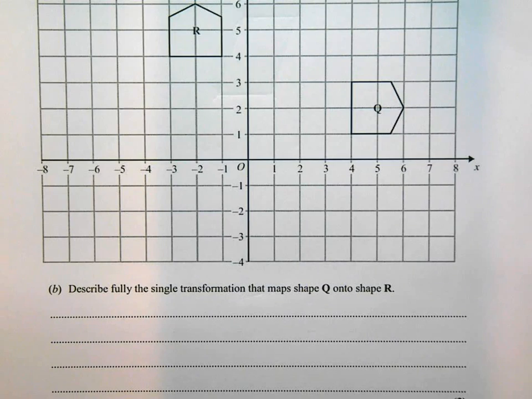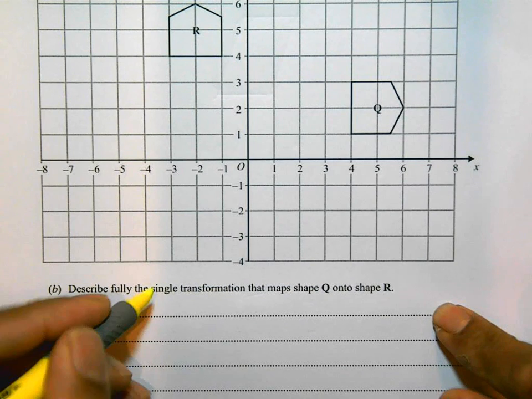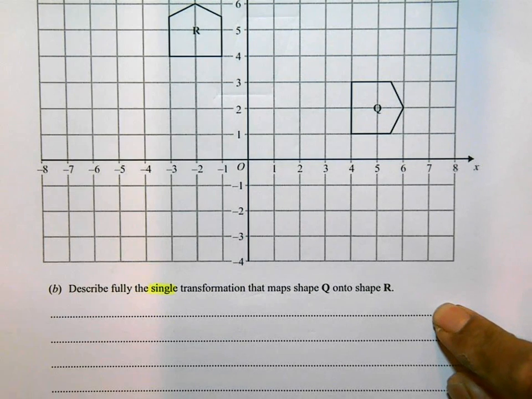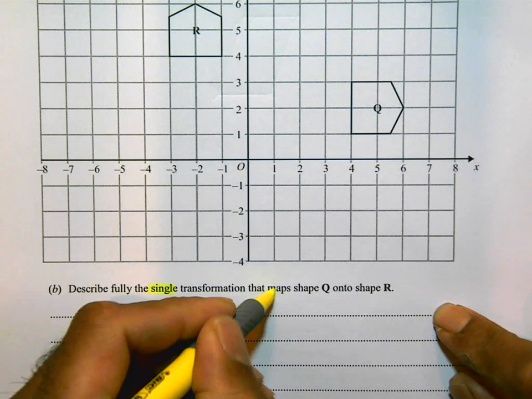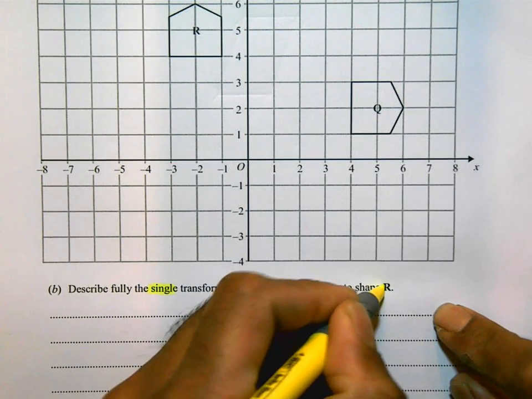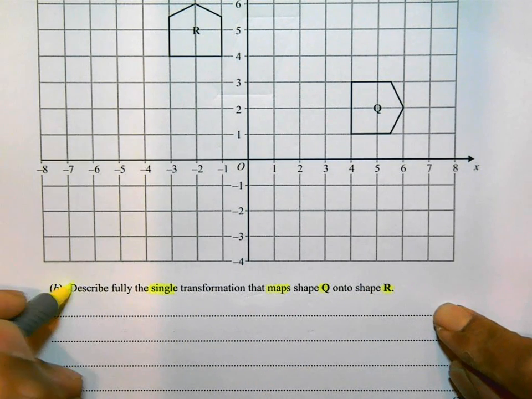This is part B in question 6. And the question says, describe fully the single transformation. So we want to know one transformation that is going to map Q to R. And they want us to describe it fully. So how do we get from Q to R?